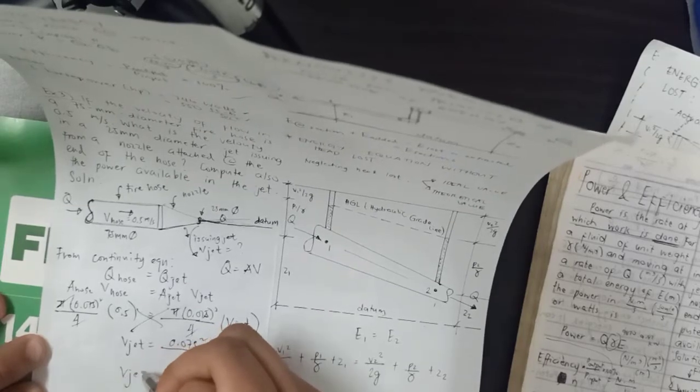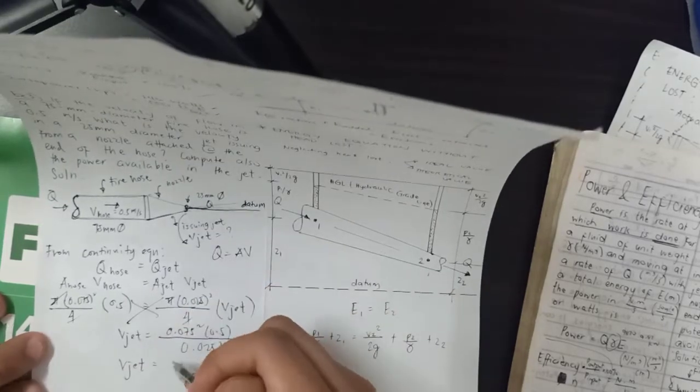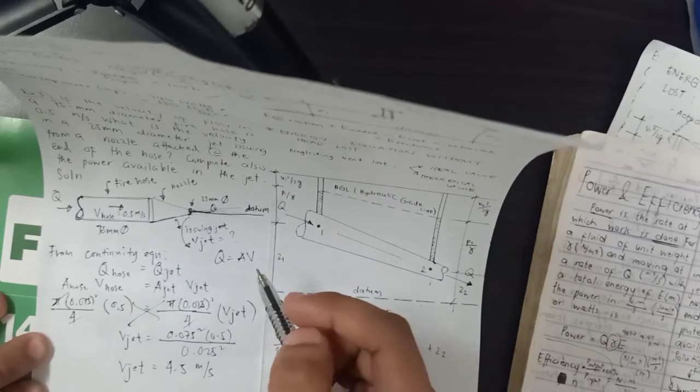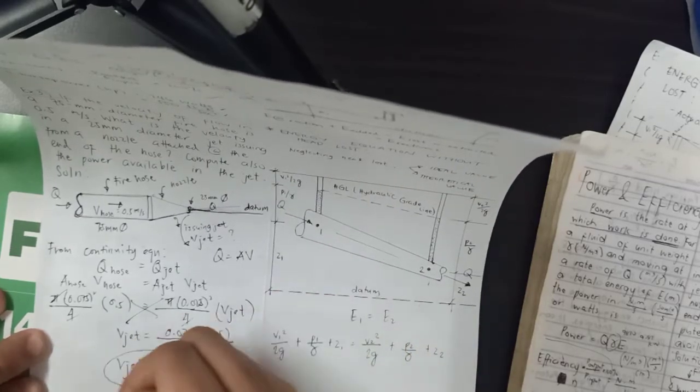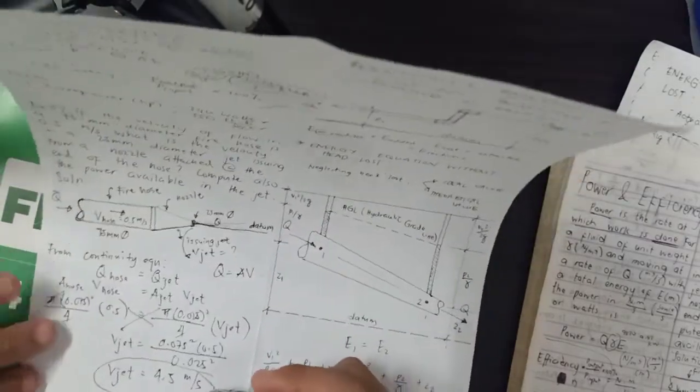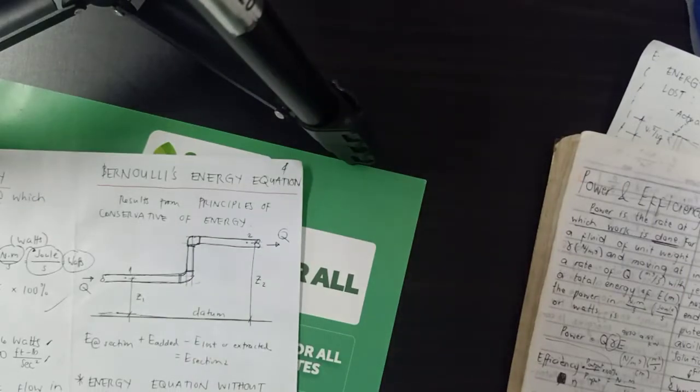So our V-jet now is 4.5 meter per second. So this is the answer, no? Velocity, jet velocity. So we have done power and efficiency. So I think we're ready for Bernoulli's energy equation.